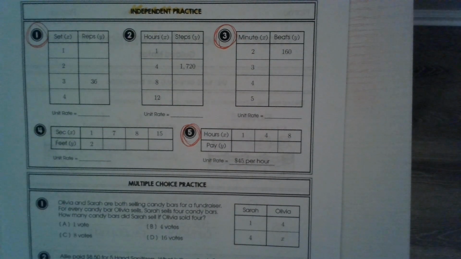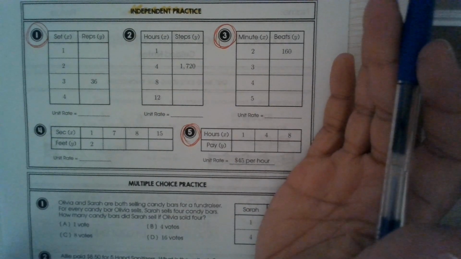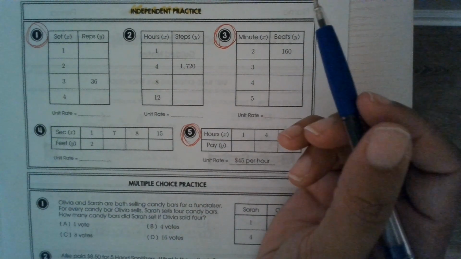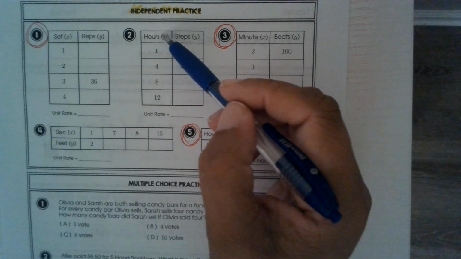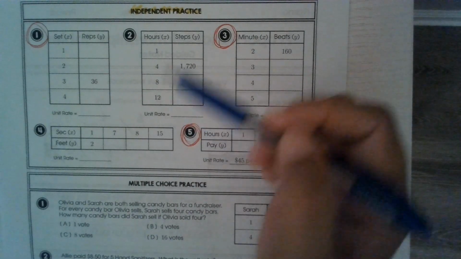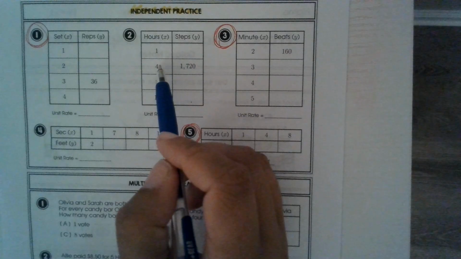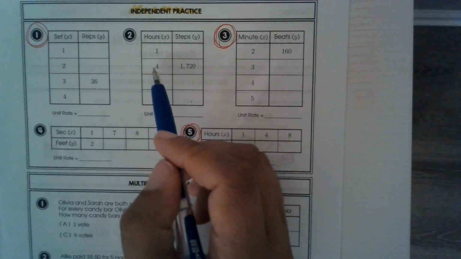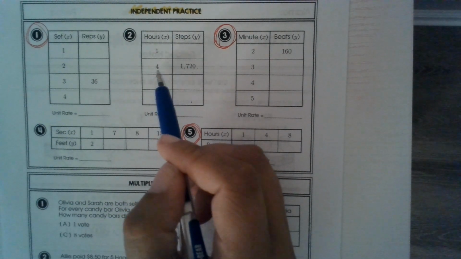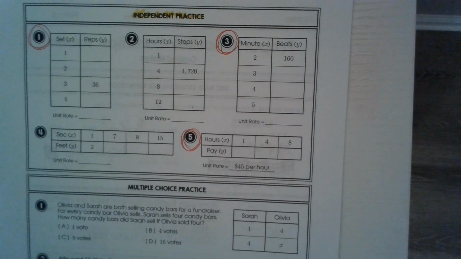I will show you number 2 and 4. So number 2, just as a reminder, right? In case we get stuck doing 1, 3, and 5 by yourself, I'm going to show you how to do 2 and 4 so you know how to do the rest. If I have the number of hours, so my left column is hours, my right column is the number of steps. Now, if you were given a y value, but your x value is not 1, so in this case it's a 4, that means you do not have the unit rate.